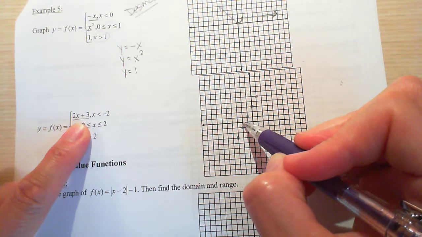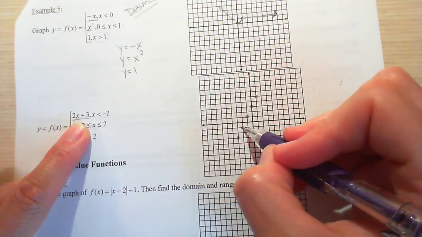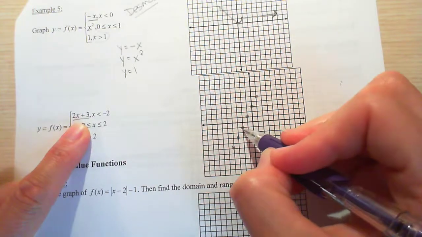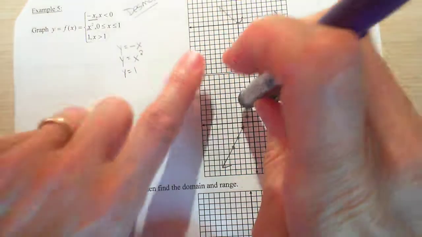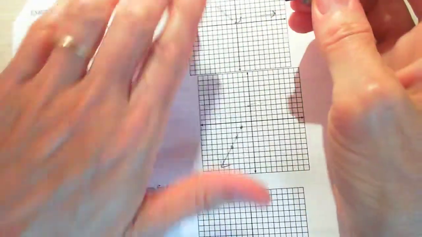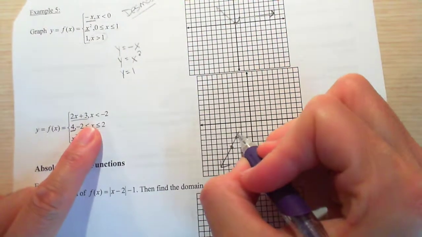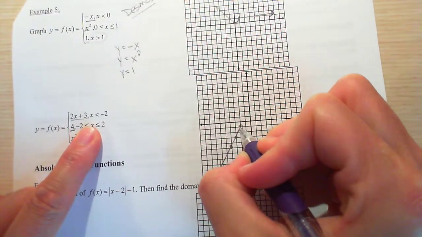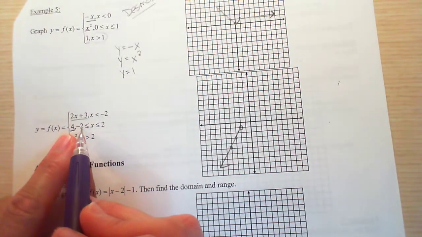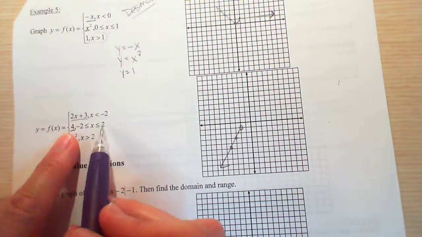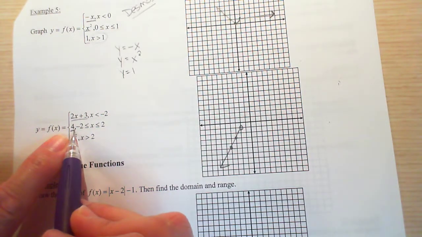So x is negative 2. Here's the point on the line when x is negative 2. So this is going to do this. And I don't need that part. And it doesn't include negative 2, so I really should put an open circle there for now. Okay, now from negative 2 to 2, and including both of those endpoints, I'm the line y equals 4.